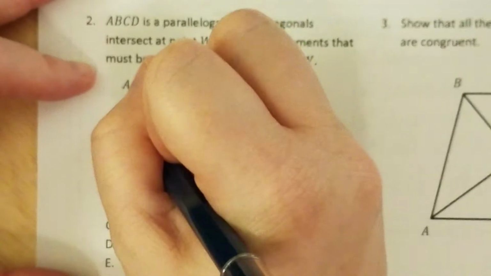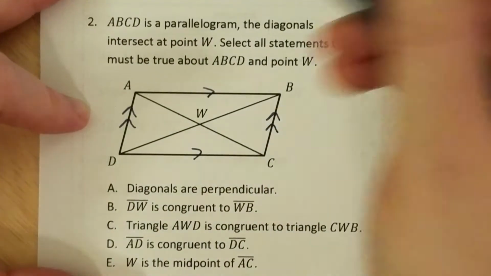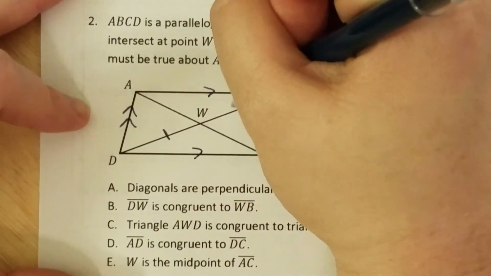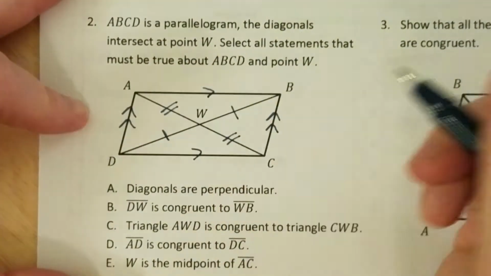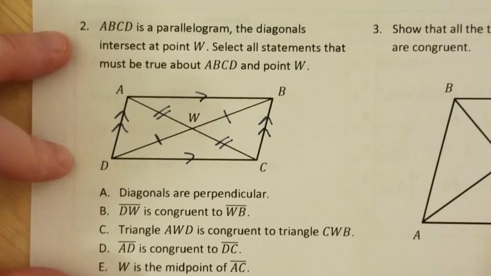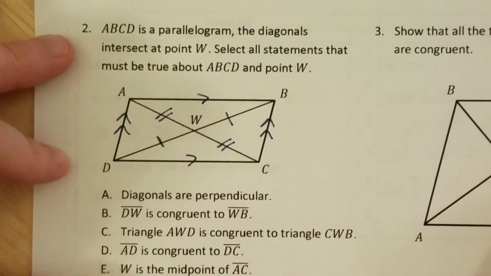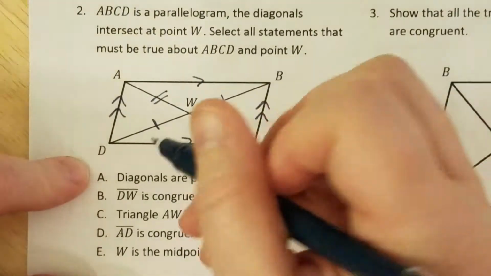Alright, so because they told us this is a parallelogram, I'm going to go ahead and mark a few things. I'm going to mark that these are parallel, because that's true by definition. I'm going to mark that the diagonals are bisected, because that's a property of a parallelogram. And we know that the opposite angles are also congruent.